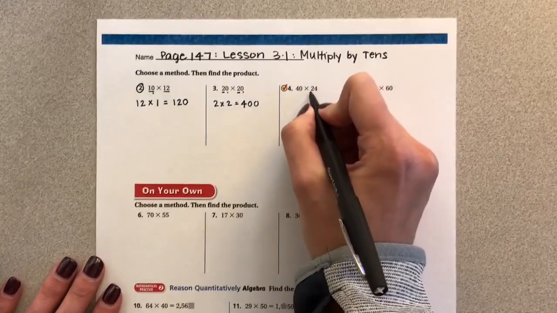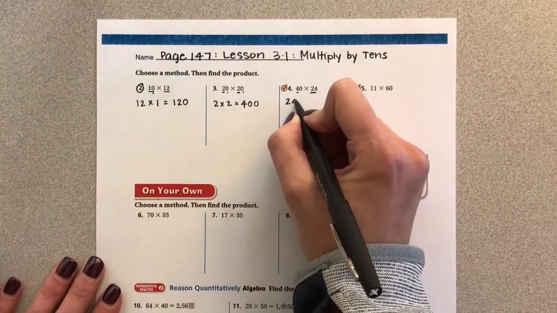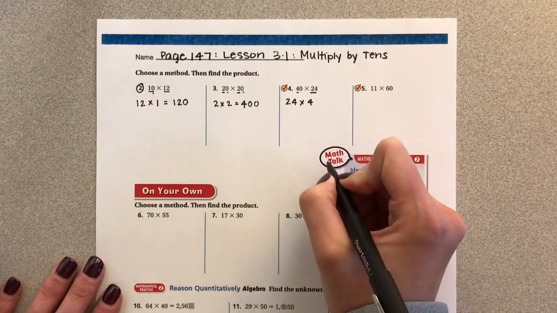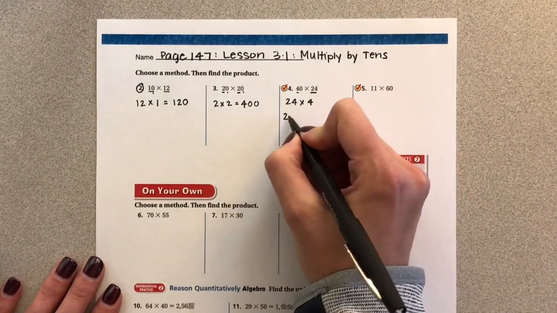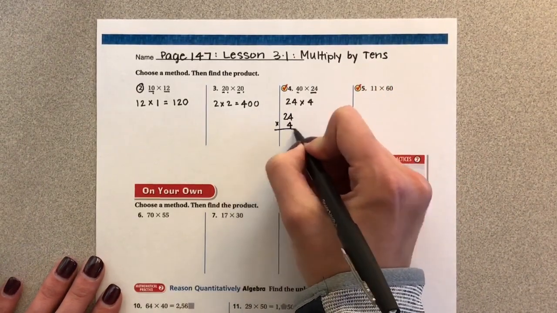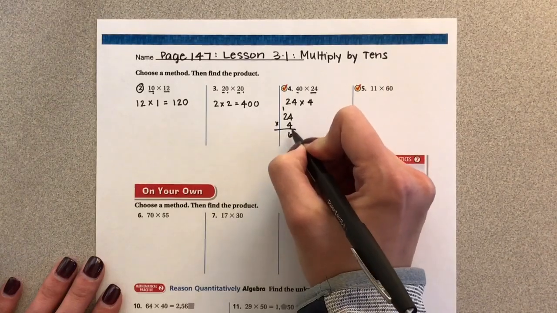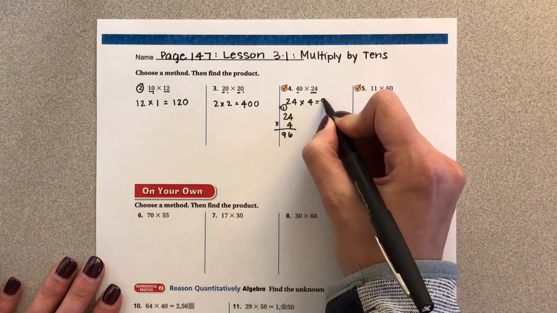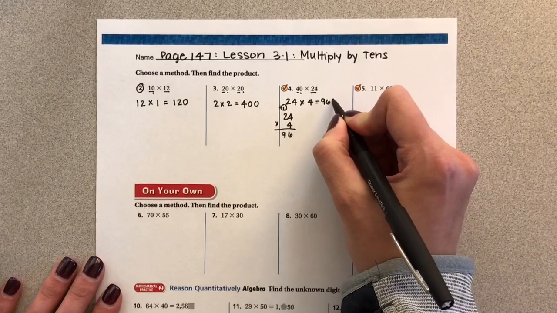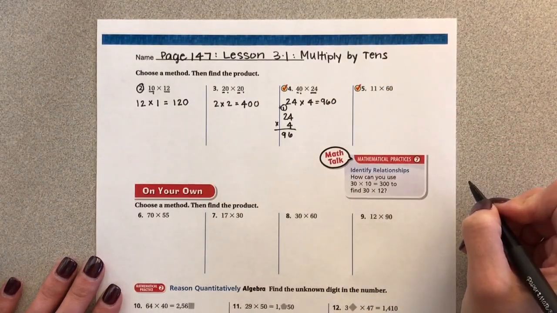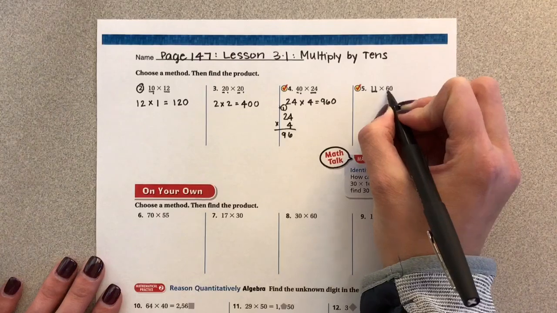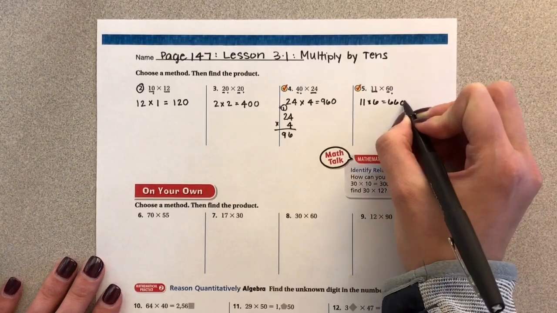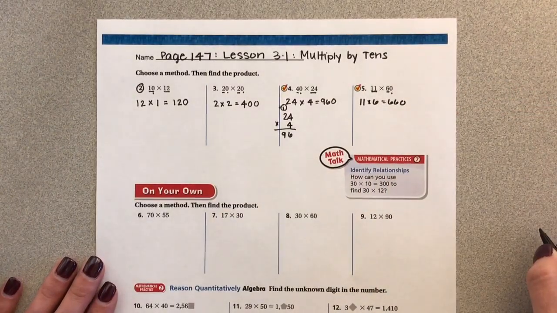So for this one, we have 24 times 4. Now that's probably not a basic fact for you, so we're going to solve that using the 2 by 1 digit strategy that we were using in chapter 2. So if I do 24 times 4, 4 times 4 is 16, 4 times 2 is 8, plus my 1 is 9, so 24 times 4 equals 96, and then I have 1 0 to add, so my product would be 960. And finally, I have 11 times 6, which I do know as a basic fact, is 66, and 1 0, so my product would be 660.